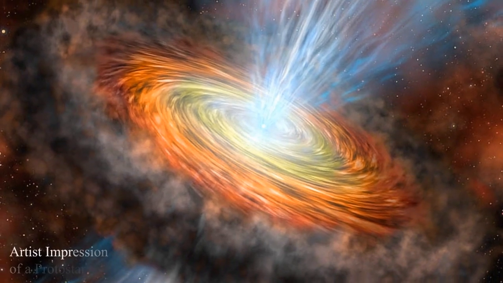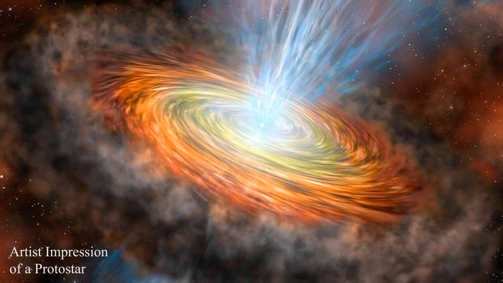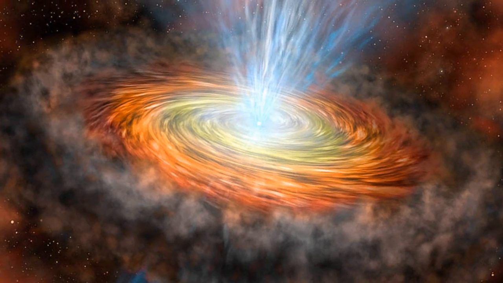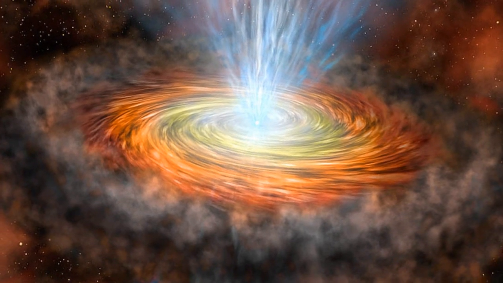Fragments of gas continue to collapse into dense spheres, causing them to heat up. These balls of hot gas can be seen using infrared imaging and are called protostars.